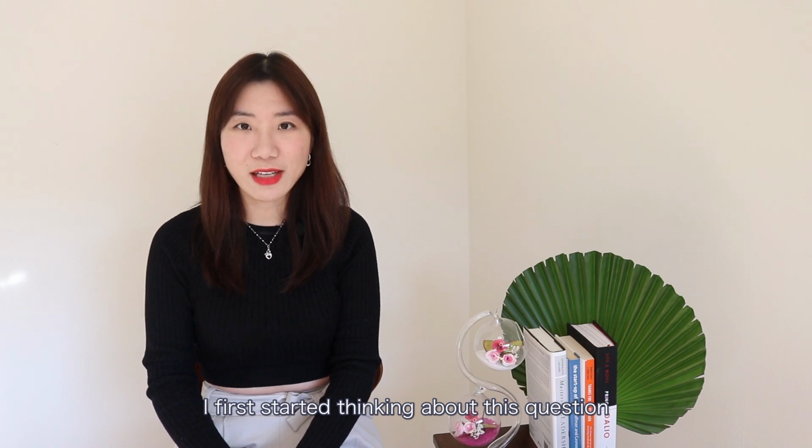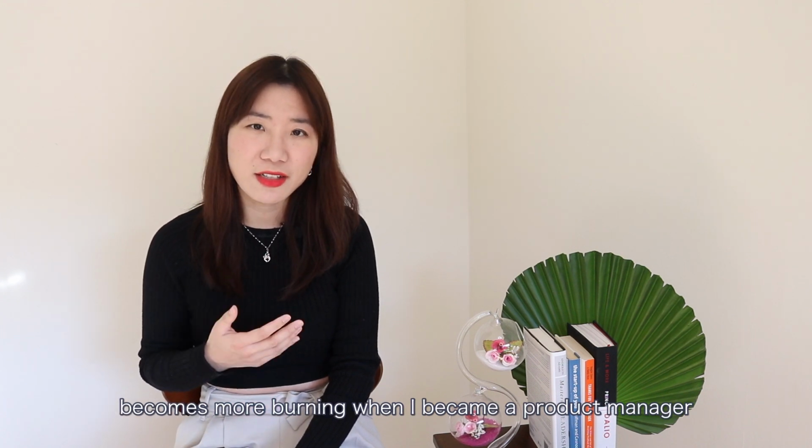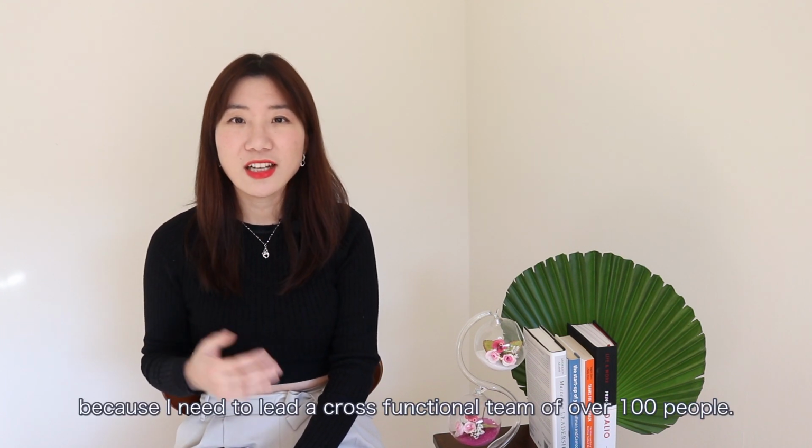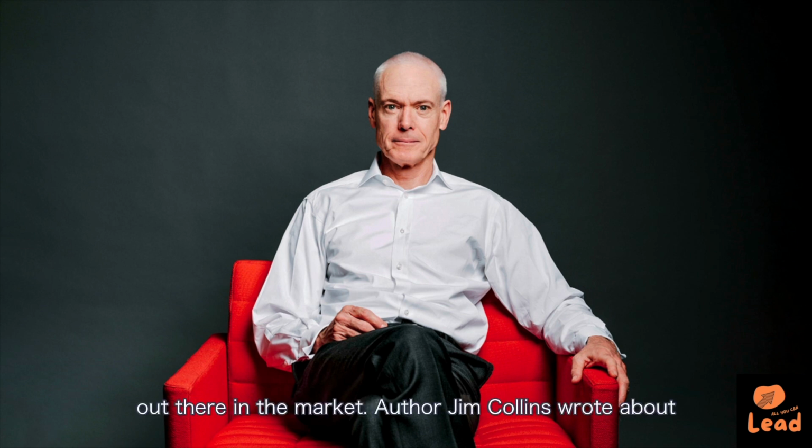I first started thinking about this question when I was an MBA student at Stanford. And the question became more burning when I became a product manager, because I needed to lead a cross-functional team of over 100 people. I noticed that there are many leadership frameworks out there in the market.